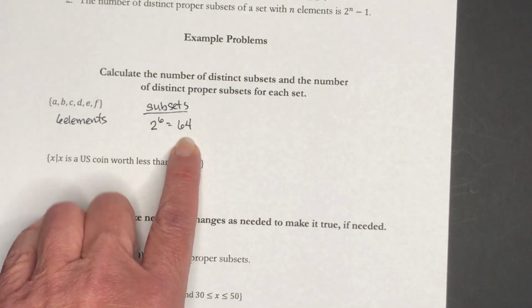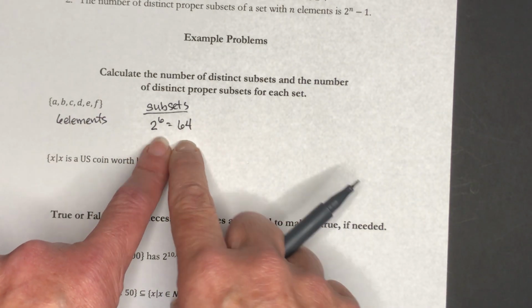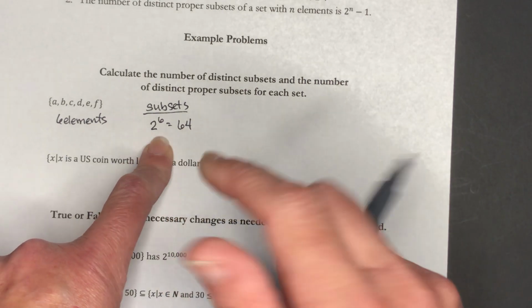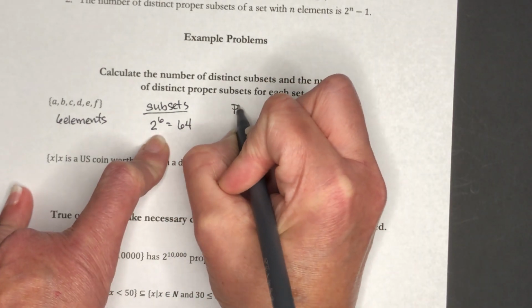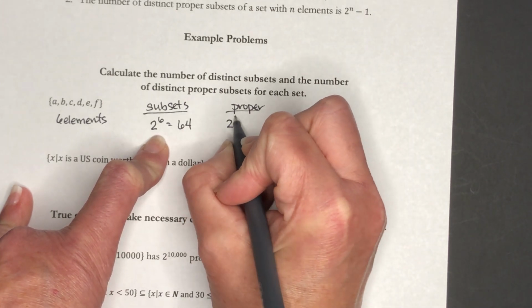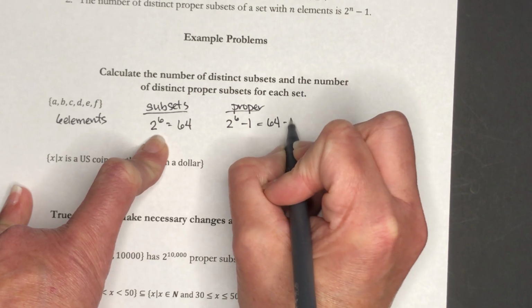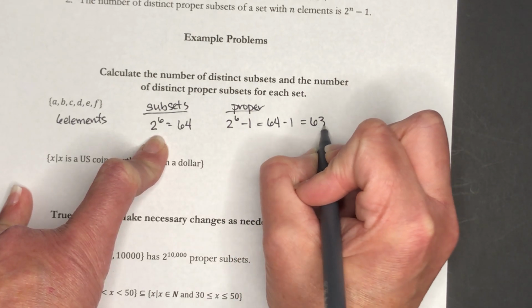So if I were to list all of the subsets, I would have 64 things listed. Now for proper subsets, we're going to take that 2 to the 6th and subtract 1 from it. So 64 minus 1, the answer would be 63.